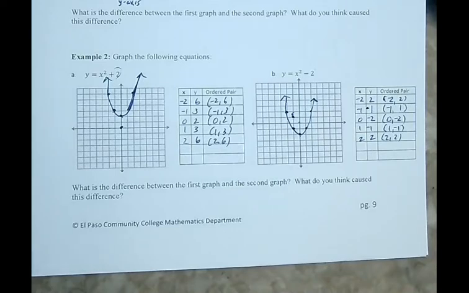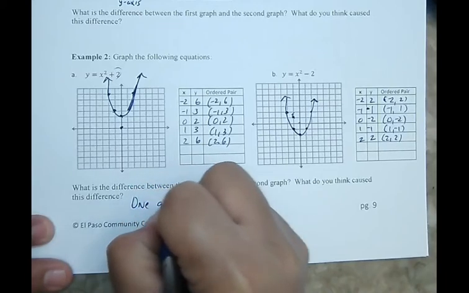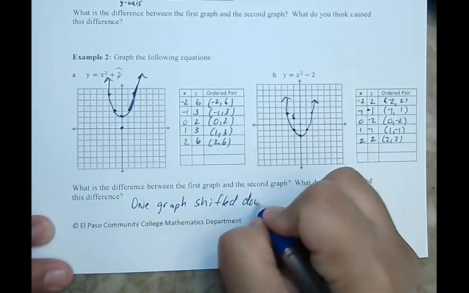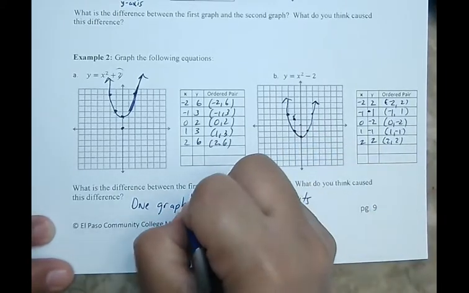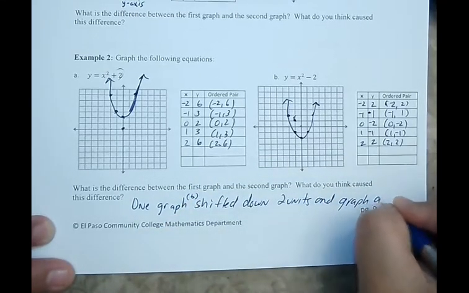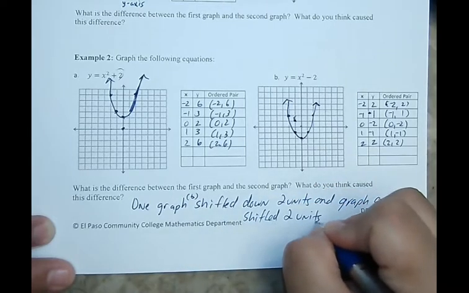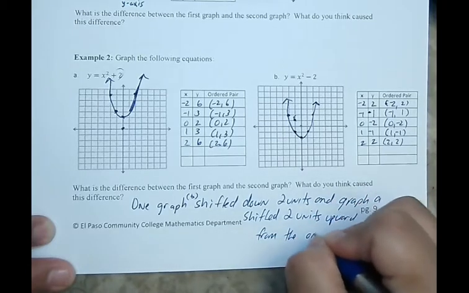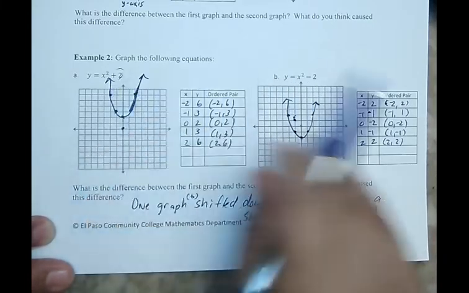So the difference between the first and the second is that one graph shifted down 2 units, that was graph B, and graph A shifted 2 units up from the origin. And that was caused by subtracting or adding a 2.